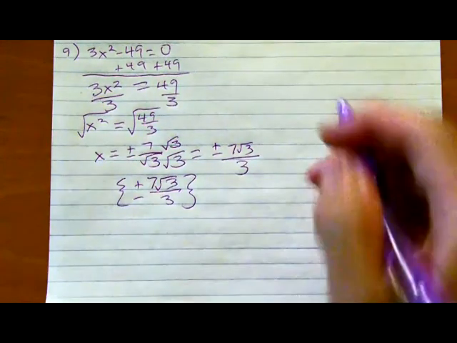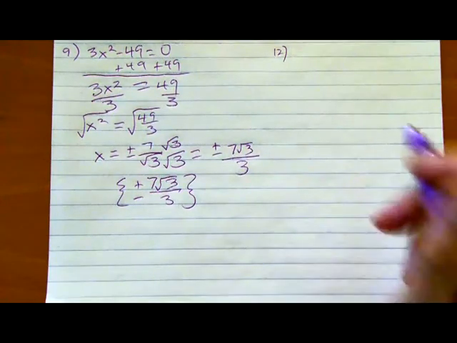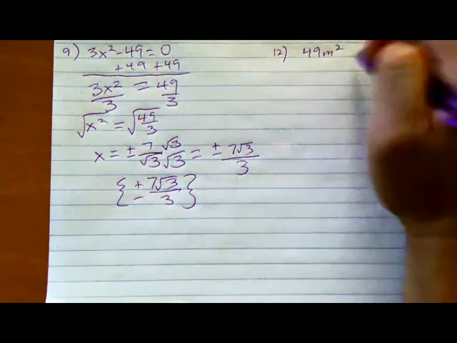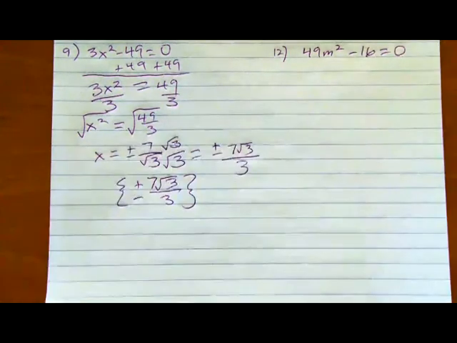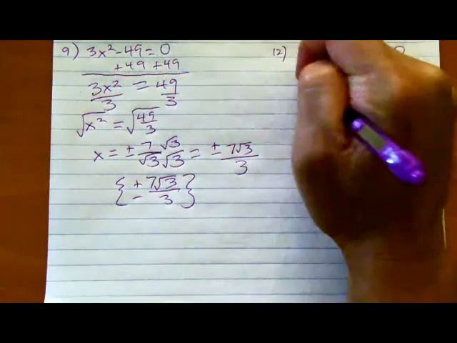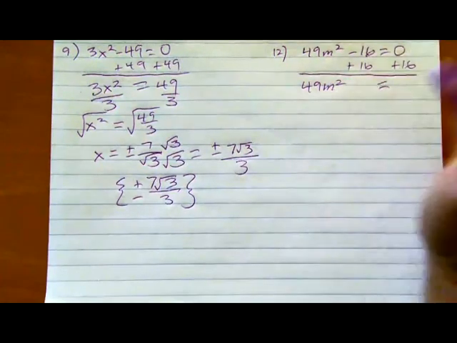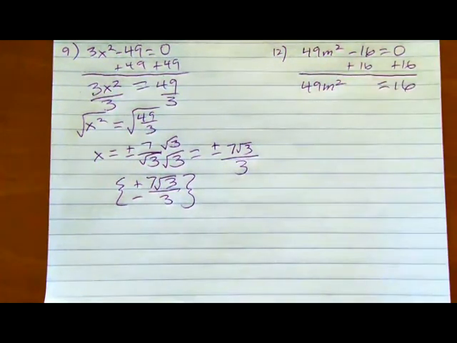Number 12, same idea. 12 says 49m to the second minus 16 equals 0. It's possible to factor, but because this section is on the square root method, that's what we're going to use. Yeah, this one is factorable, but we'll use the square root method though. There are times when factoring is not a good idea. Actually, it's not possible to factor, like in the previous problems.